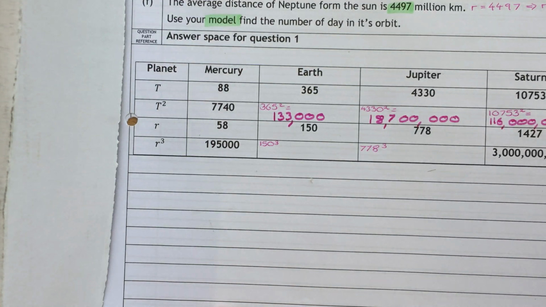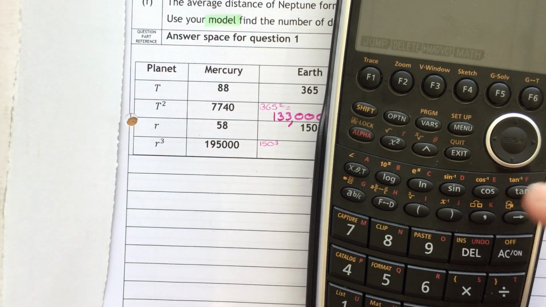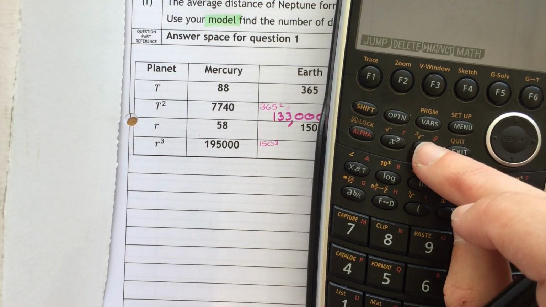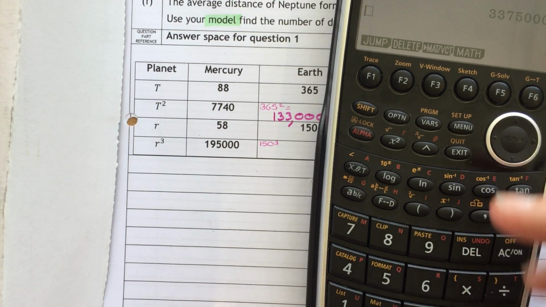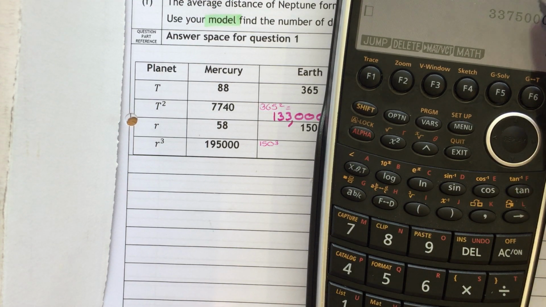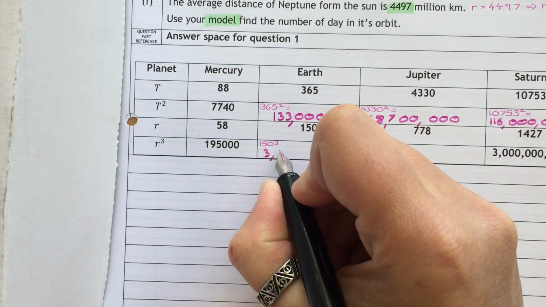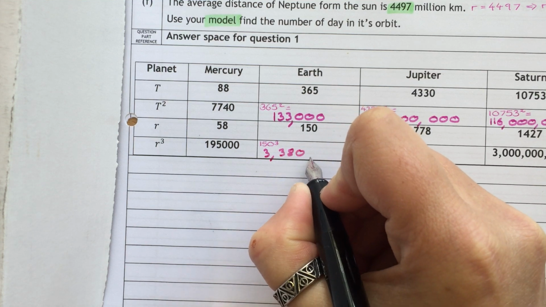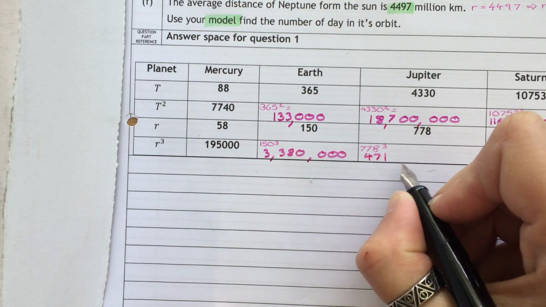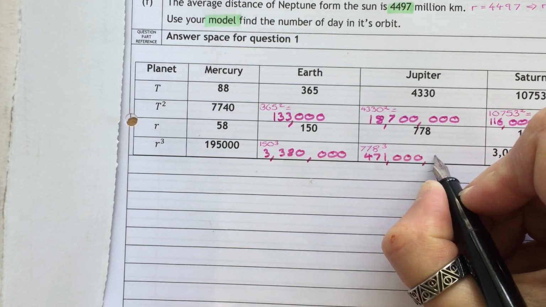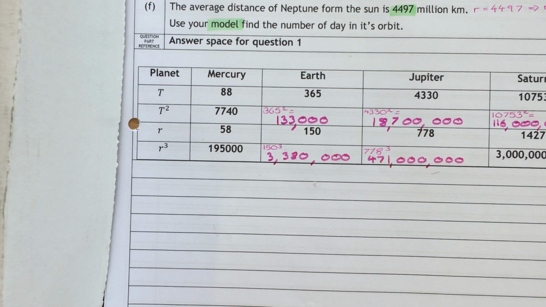This line is cubed rather than squared. From a calculator point of view, you've got a button that looks like the little up thing, and then we're on 338 with rounding. So we've got 3,380,000,471, 1, 2, 3, 4, 5, 6. And the last bit's given to us.